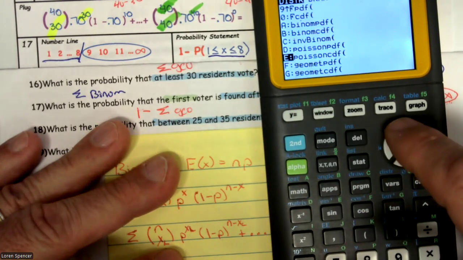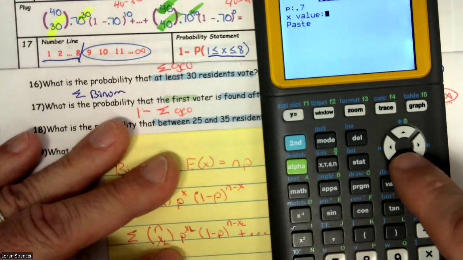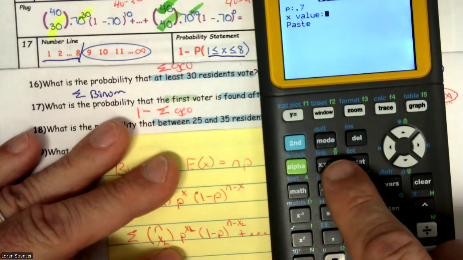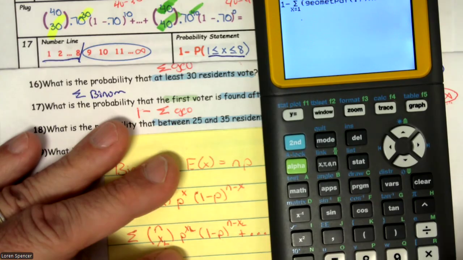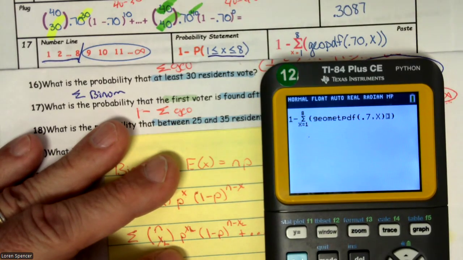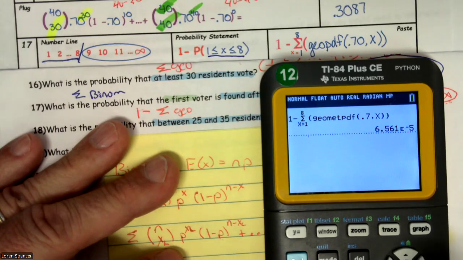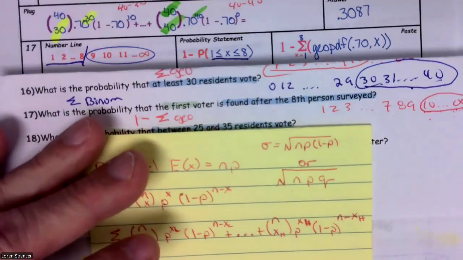Second vars, geometric PDF, 0.7, X value. Anytime you have a summation, any summation, we use the X. And that's what we have written there. Press enter. And we have 10 to the negative fifth, so we're going to need 4 zeros in front.